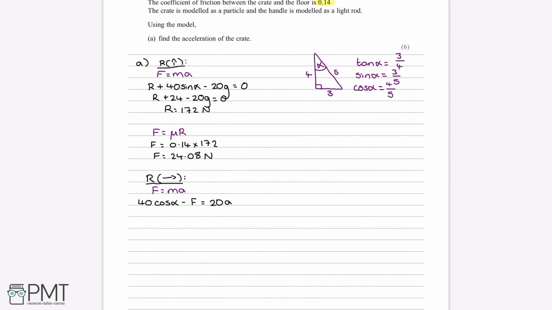So we have 32 take away 24.08 equals 20A. And so if we do this calculation, 32 take away 24.08 is equal to 7.92. And then when we divide by 20, we can find that the acceleration is equal to 0.396. And then acceleration is measured in meters per second squared.